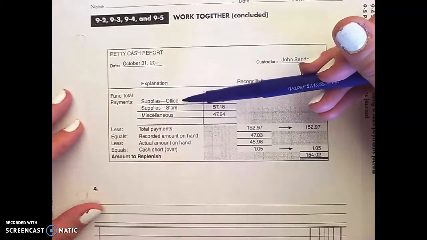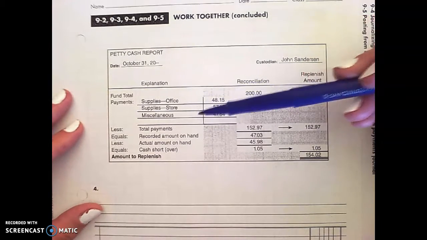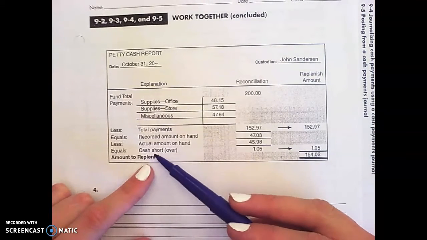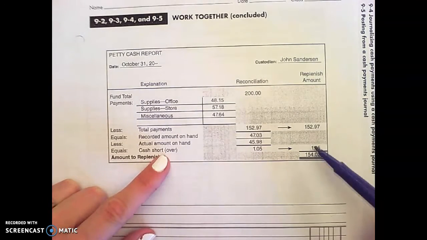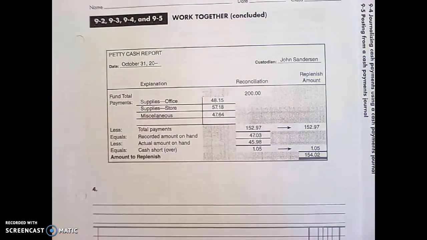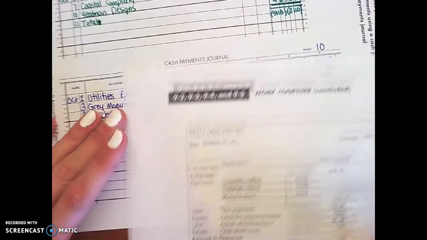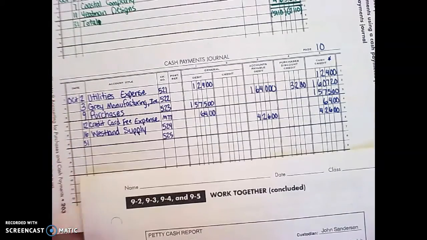So what we have is supplies office, supplies store, miscellaneous, and then we also have a cash short. We know it's a cash short because if it was a cash over, it would be in parentheses. So we're going to have quite a few accounts here to list, and I think I can show most, or try to show this at the same time. Maybe, maybe not. Nope, I cannot.